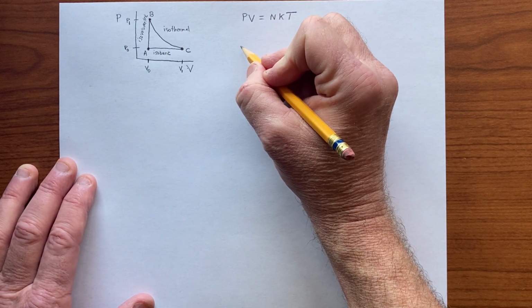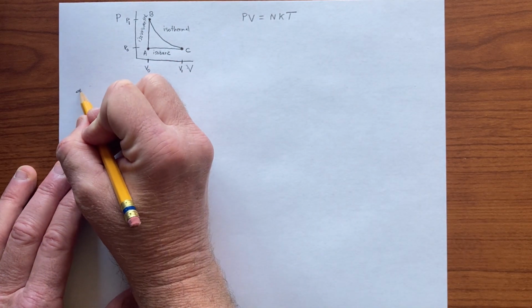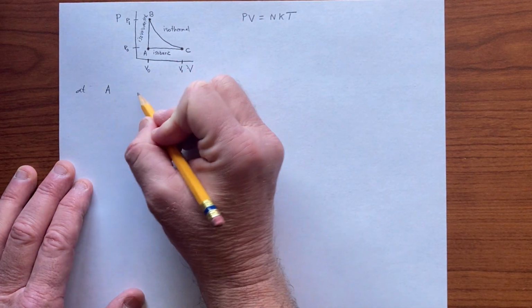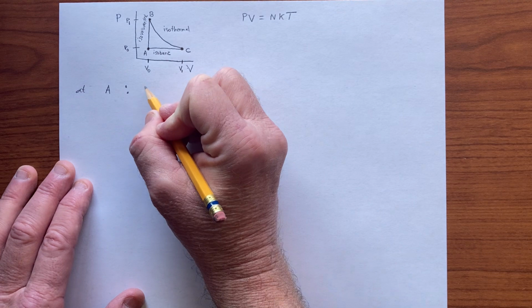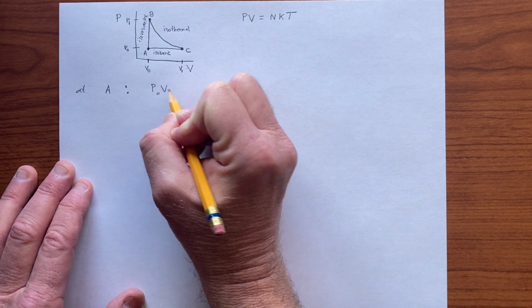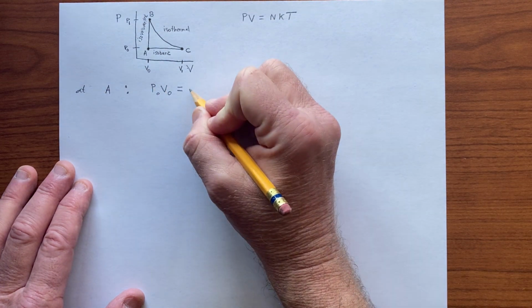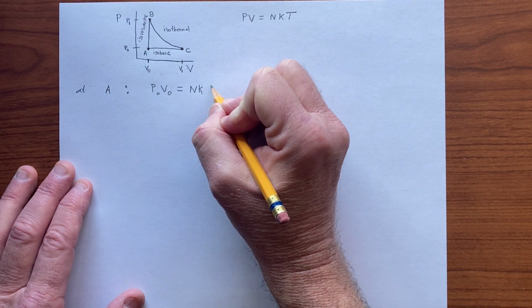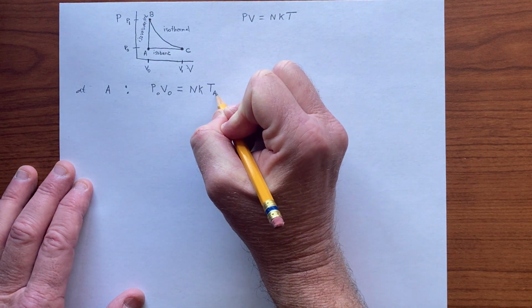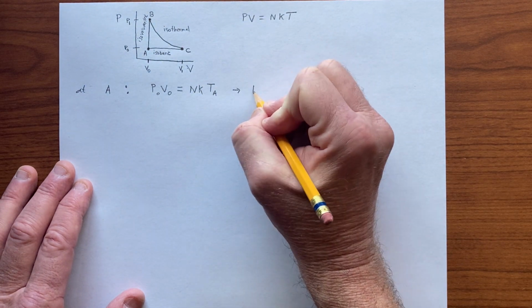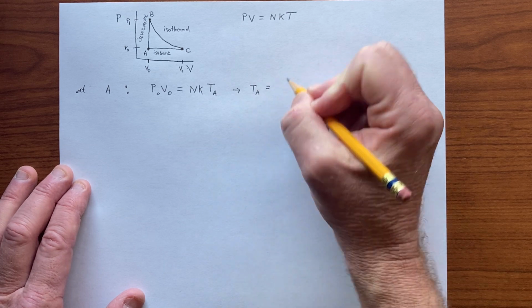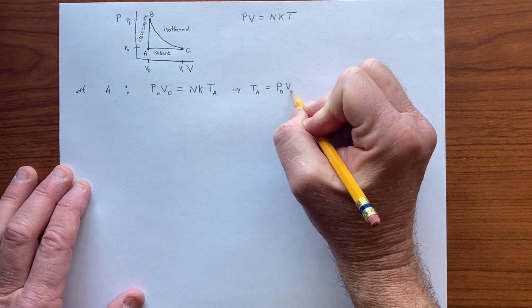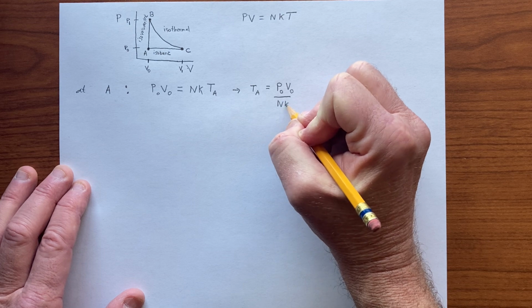And let's notice that at point A, we have P naught V naught is equal to NK times TA, and therefore TA is P naught V naught over NK.